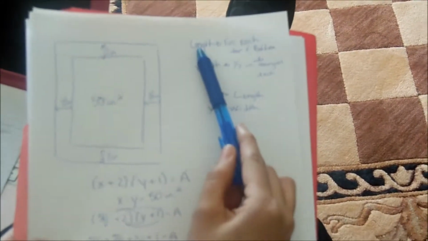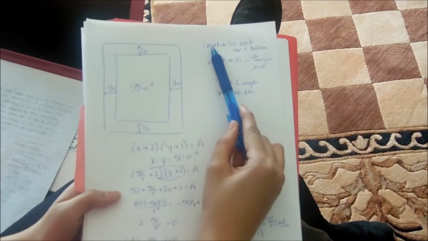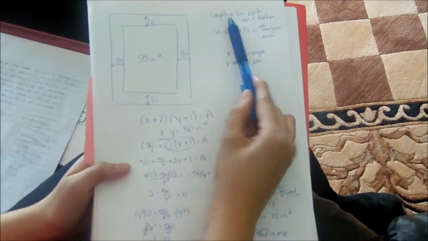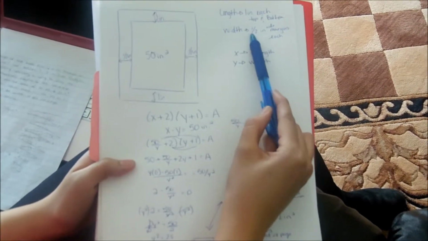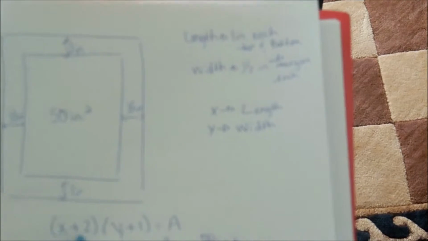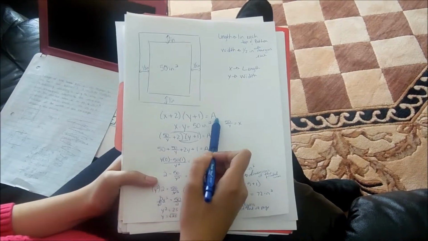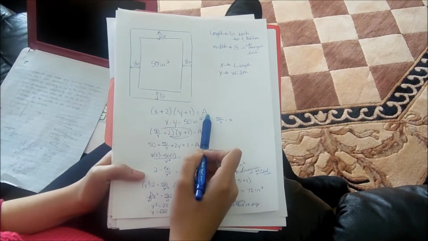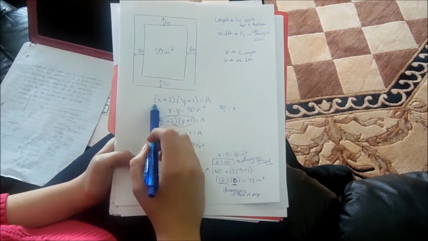So we decided to make the 1-inch margin at the top and bottom our length, and the width would be the 1/2 inch side margins. We decided the formula would be (x + 2)(y + 1) equals the area of the entire page.